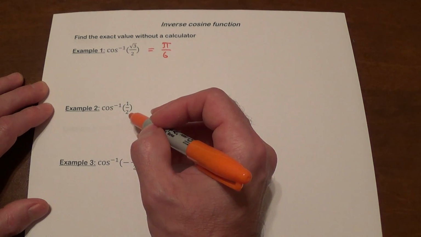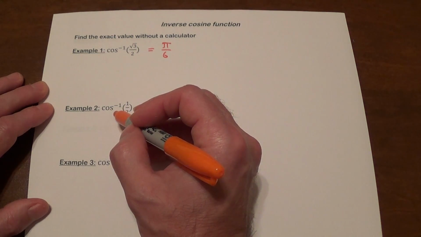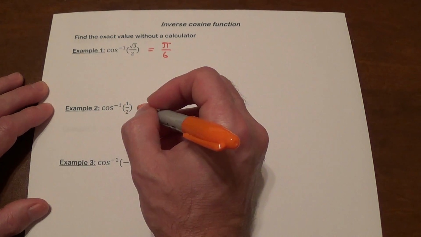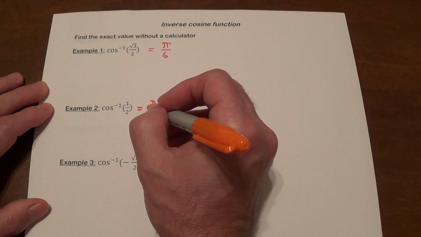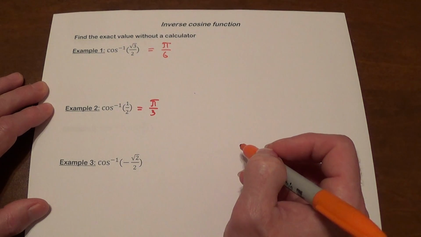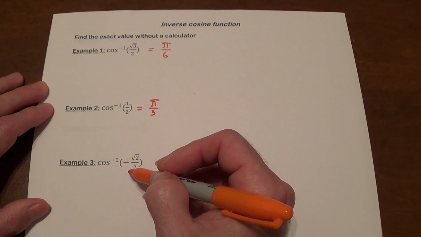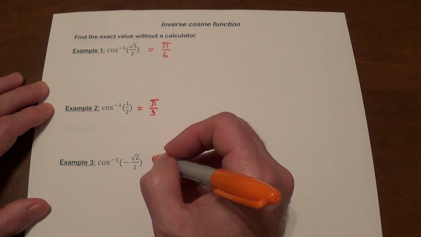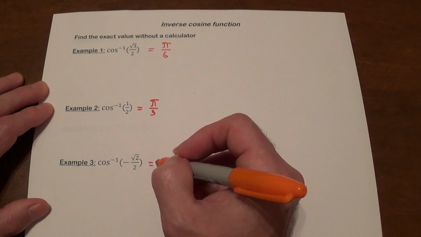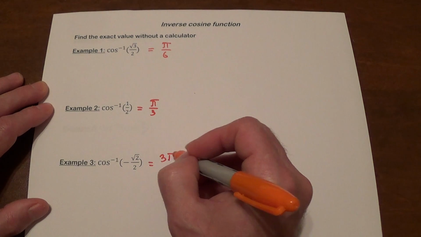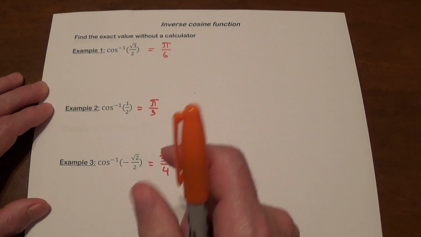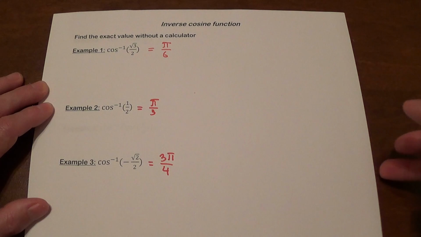Arccosine of 1/2, same reasoning. What angle has a cosine of 1/2? That angle is going to be pi over 3. And then arccosine of negative square root of 2 over 2. The angle, if you want to be between 0 and pi, is going to be 3 pi over 4. So far so good.